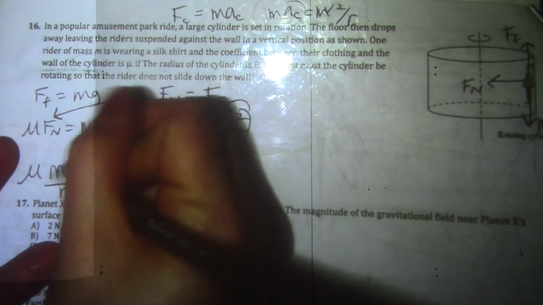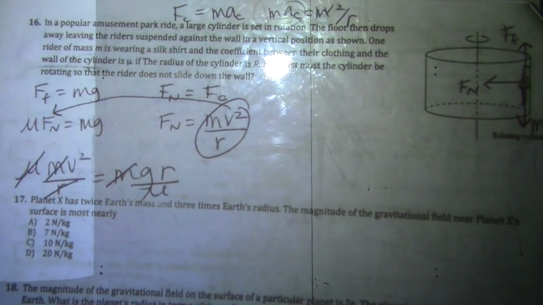Alright, now that I have Fn as that, I can substitute in. So I've got mu times mv squared over r equals mg. Divide by m, that crosses off. Trying to get v squared by itself, so I'm going to multiply this r up. I'm going to divide the mu over, oh wait, yeah, I'm looking for v. Divide the mu over, and then take the square root. So the square root of gr over mu.